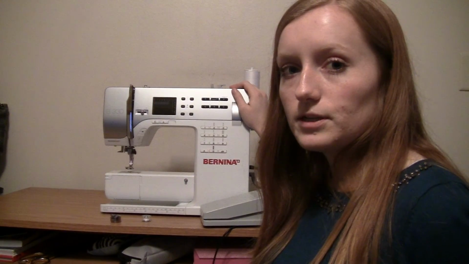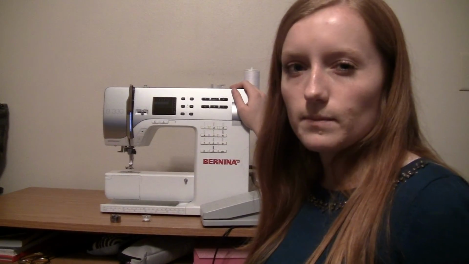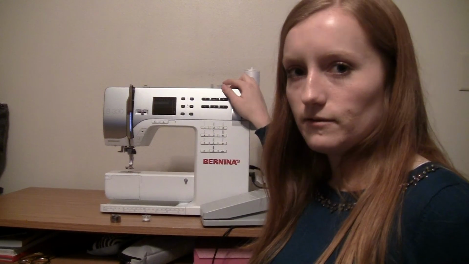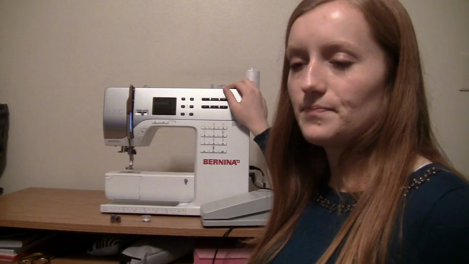Also, if you turn your machine on and it won't sew and you don't know why, and it's making a bit of a whirring noise, probably someone left it flipped in, and you just need to flip it back out and it'll work just fine.